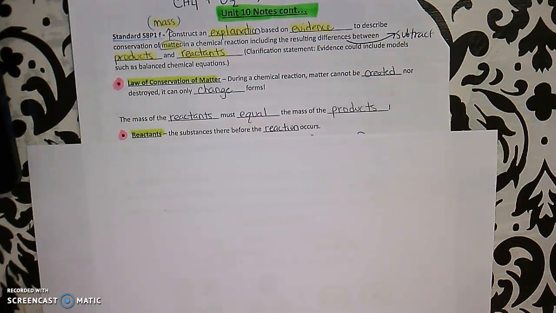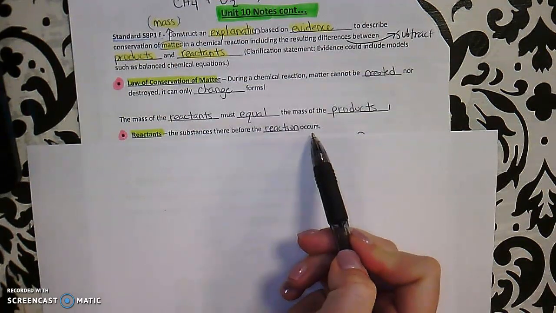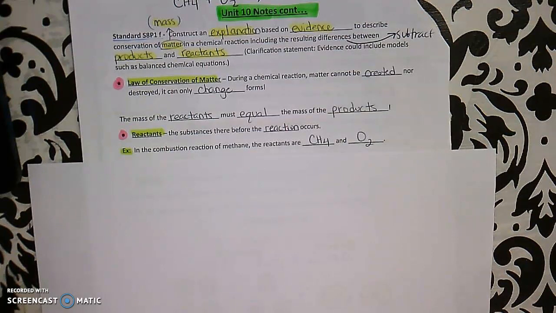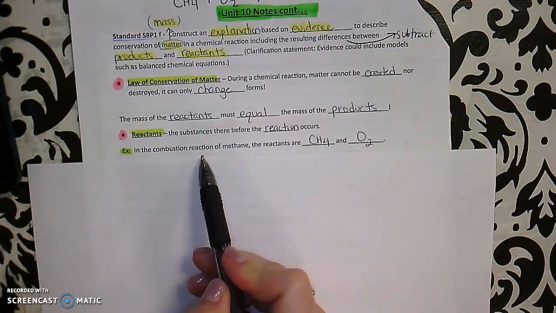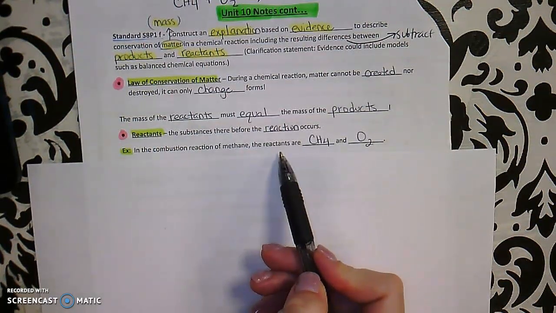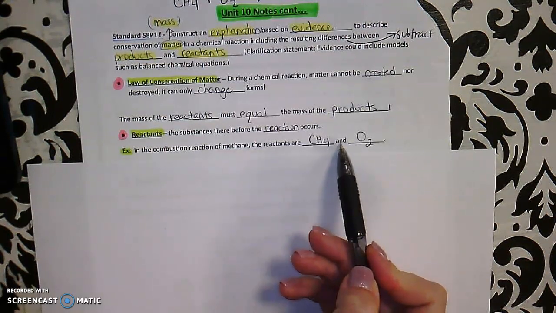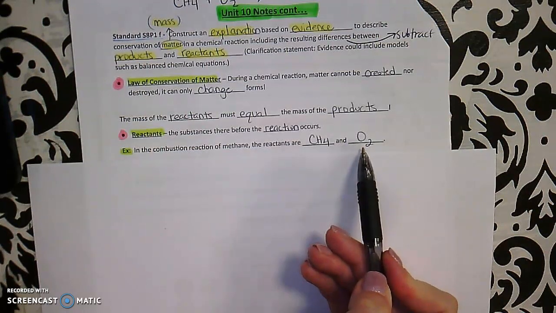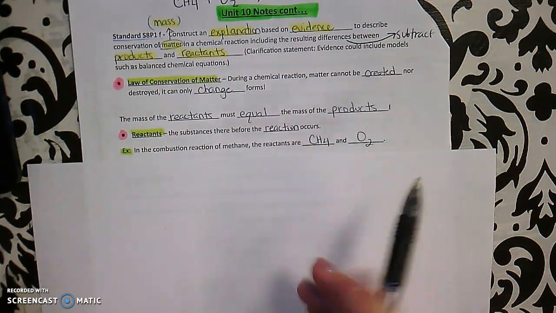So the reactants, those are the substances before the reaction occurs. And our example for that is in the combustion reaction of methane, the reactants are CH4 and O2. CH4 is methane gas and O2 is, of course, oxygen gas.